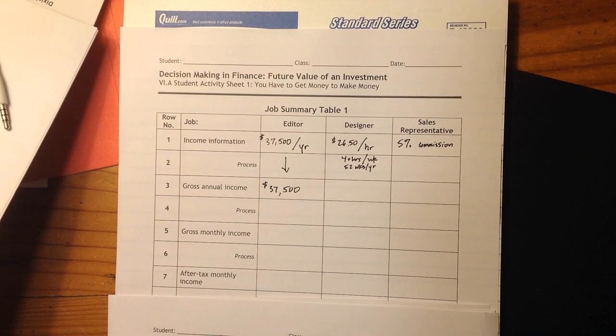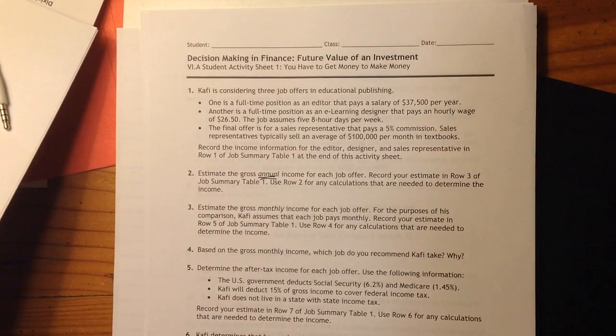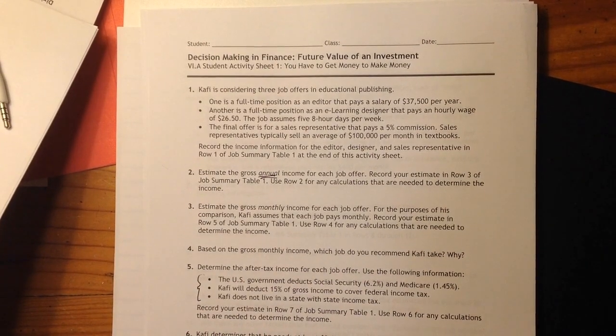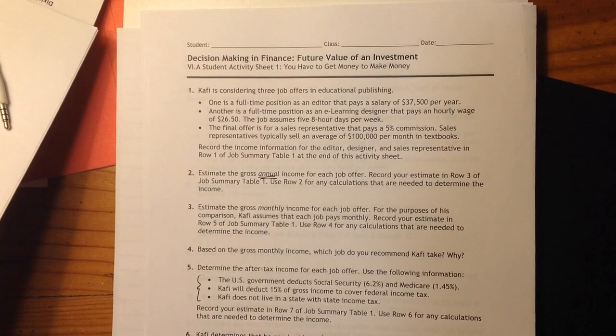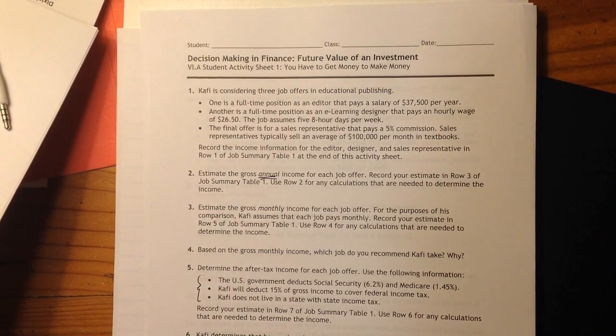Number 5. Determine the after-tax income for each job offer and use the following information. So here we go. Here's our information. The U.S. government deducts Social Security of 6.2% and Medicare 1.45%. Kafi will deduct 15% of gross income to cover federal income tax, and Kafi does not live in a state with state income tax, like Texas. Texas has no state income tax. Some states do, a few states do not, and Texas is one of those that does not. So record your estimate in row 7 of job summary table 1. Use row 6 for any calculations that are needed to determine the income. All right, so take a minute to do that.